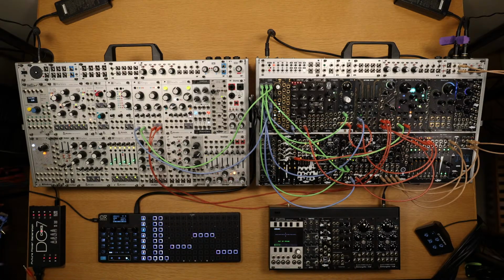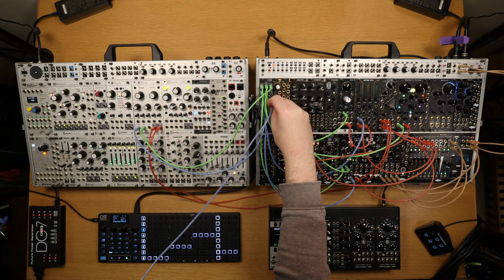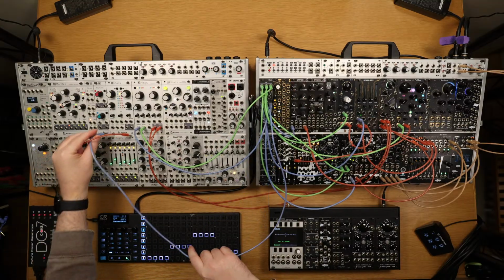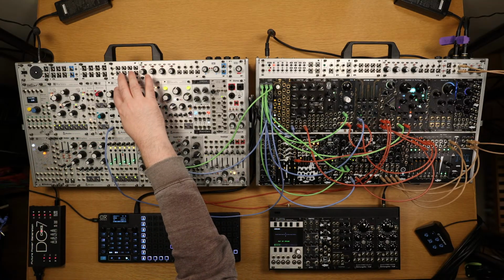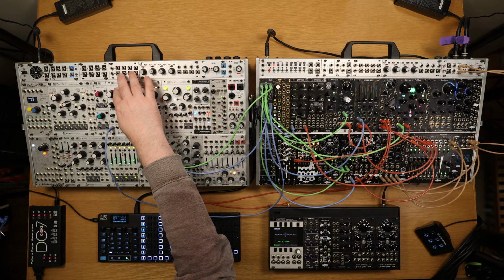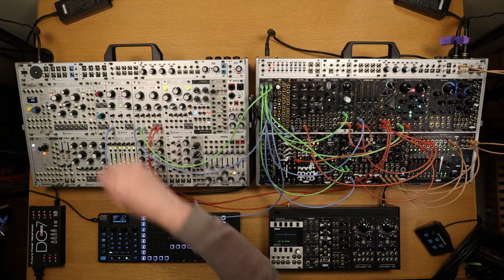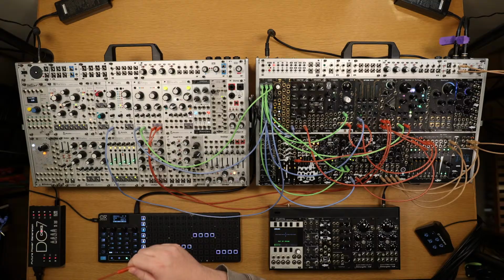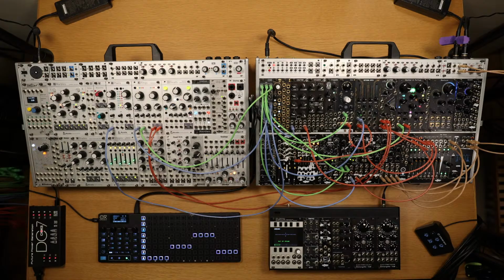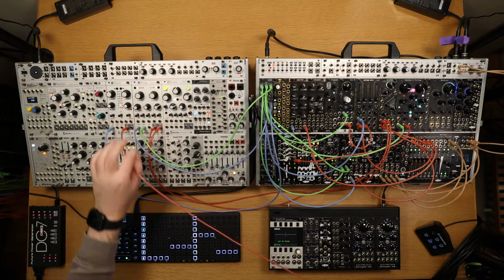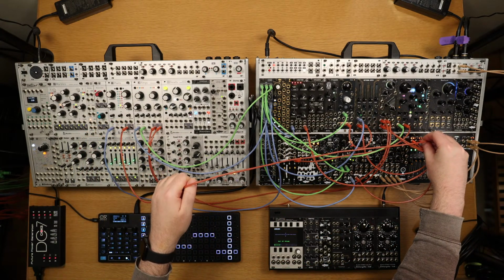So let's get a trigger from the second sequence of the OXI into the trig of plates. We're going to go into chord mode because I know this has an octave setting, like octave and fifth settings. Let's send that out into our second channel.